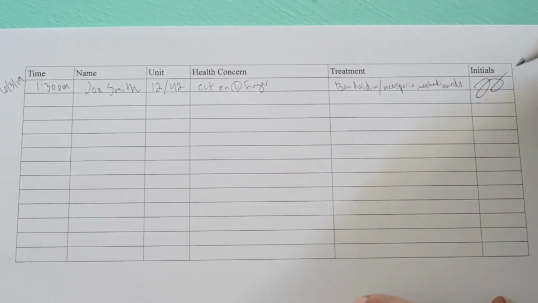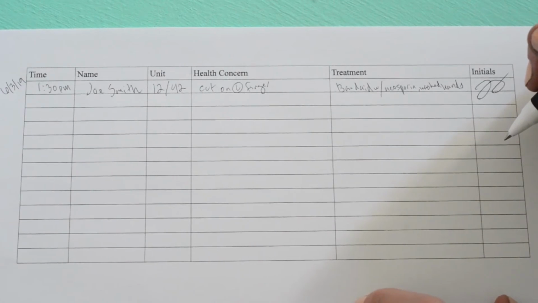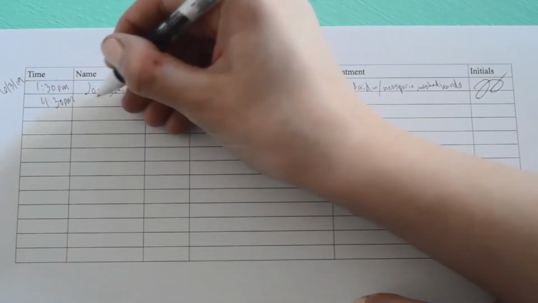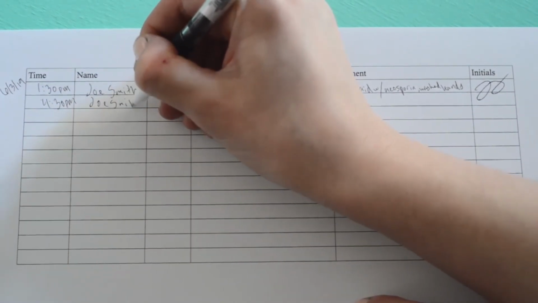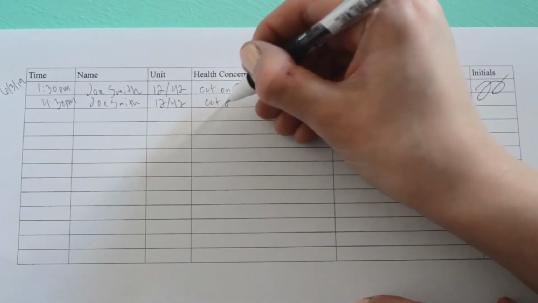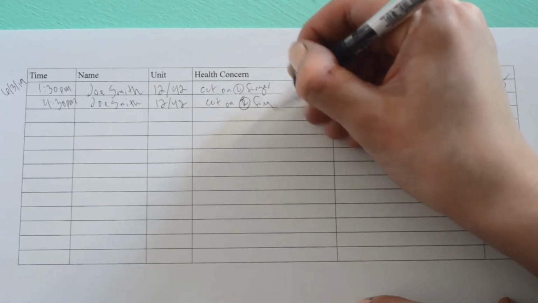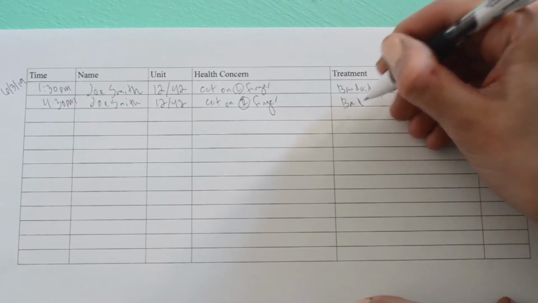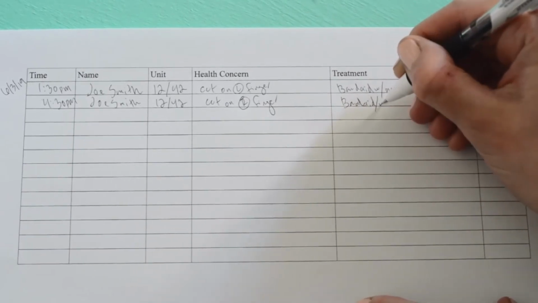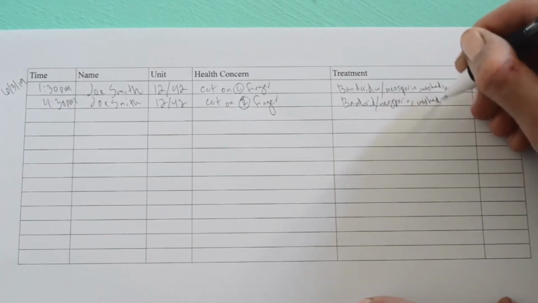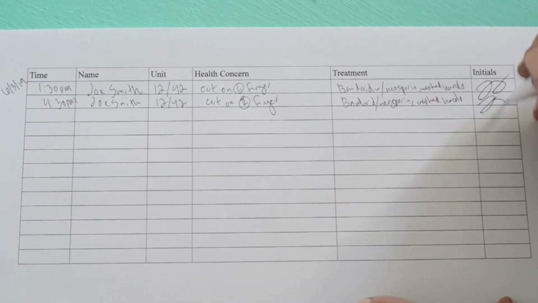So let's say that Joe came again at 4:30, he had cut now another finger. Then we would start it right here. So we would write 4:30 p.m. That again, Joe Smith came in, still the same cabin and spec number. Now he has a cut on a right finger. And this time we told him to get out of here. Just kidding. We also gave him a Band-Aid and some Neosporin. And let's see, he washed his hands again. And of course, we initial again.